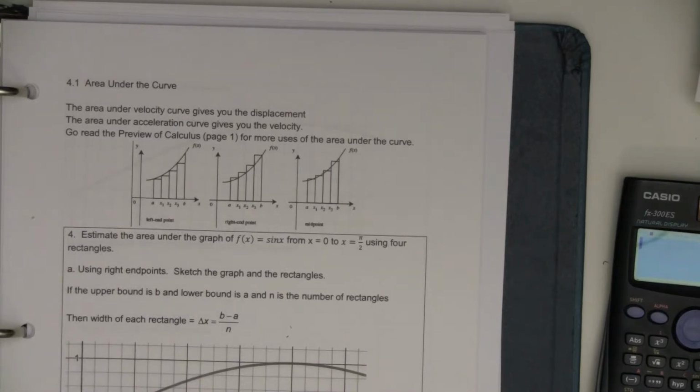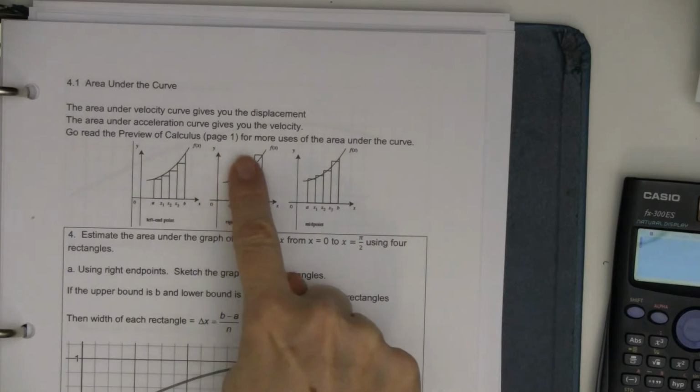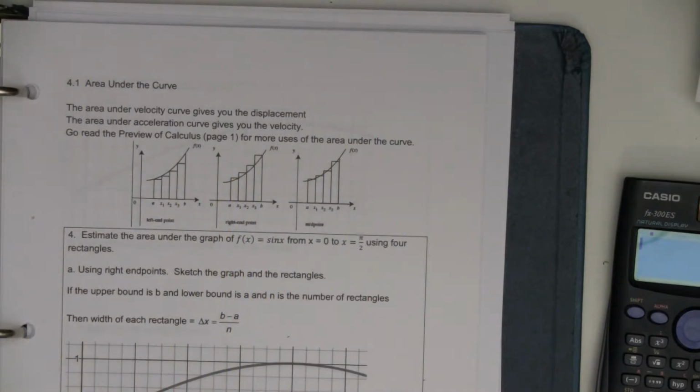If you're wanting other uses for finding the area under the curve, you could go to the preview of calculus on page 1 in your book and read about them, and it's kind of interesting.